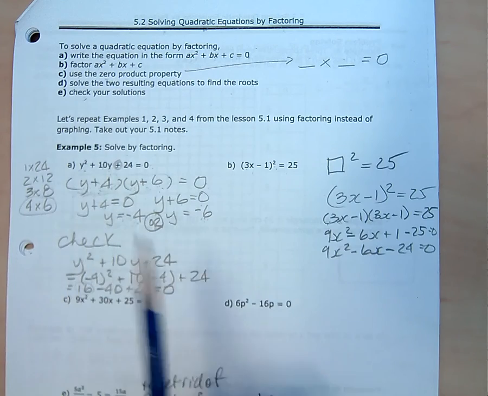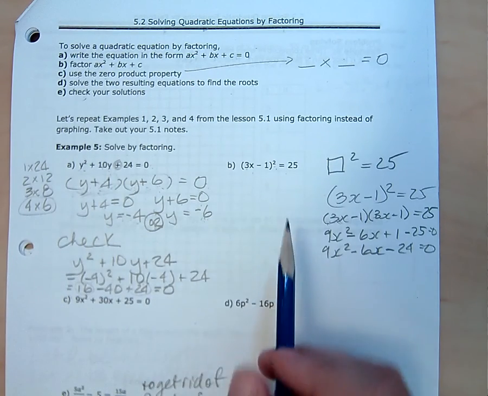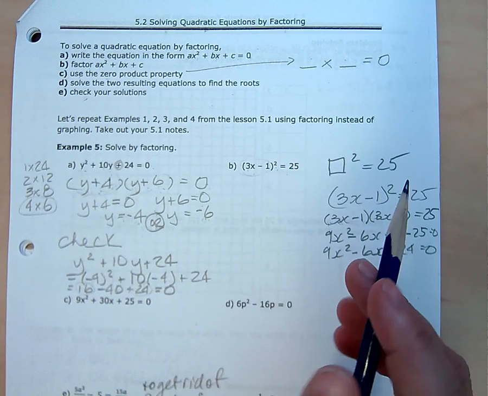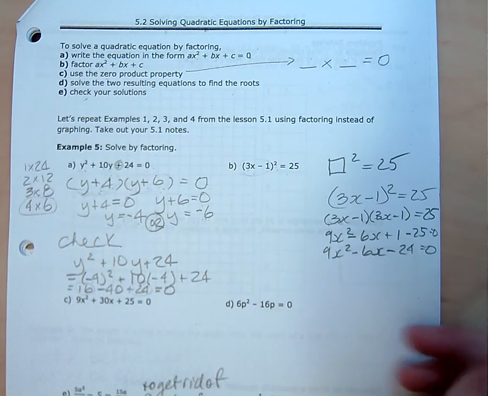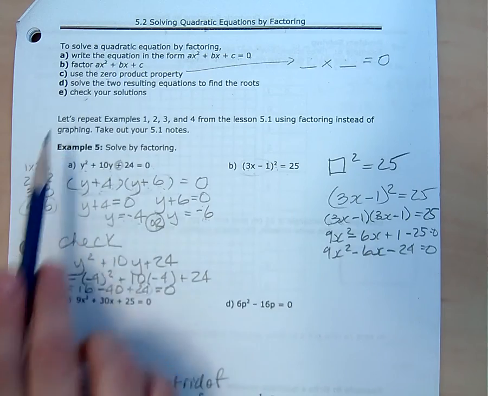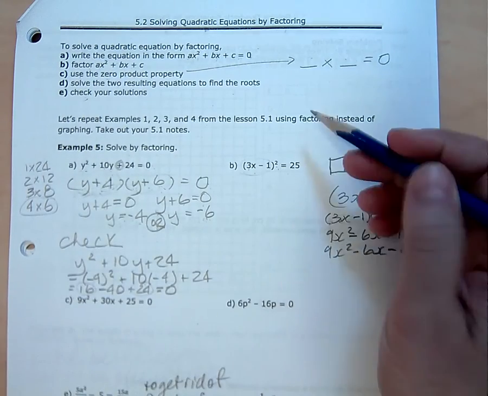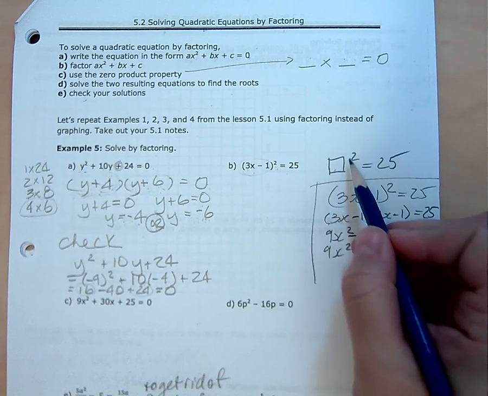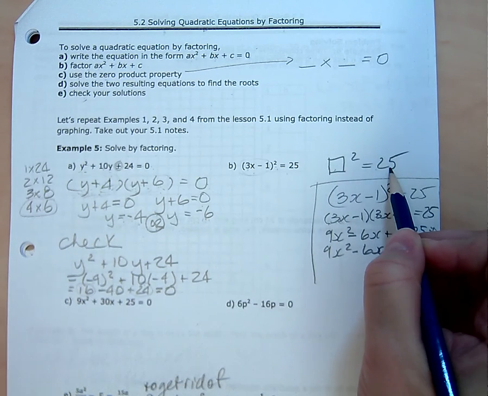However, when your question is in the format of something squared equals a number, there's an easier way to do it. And even though this is in the section of solve by factoring, I'm going to show you how we're going to solve it when you have something squared equals something else.